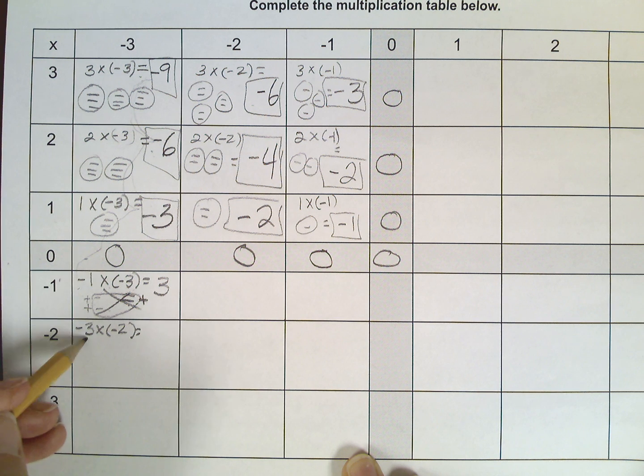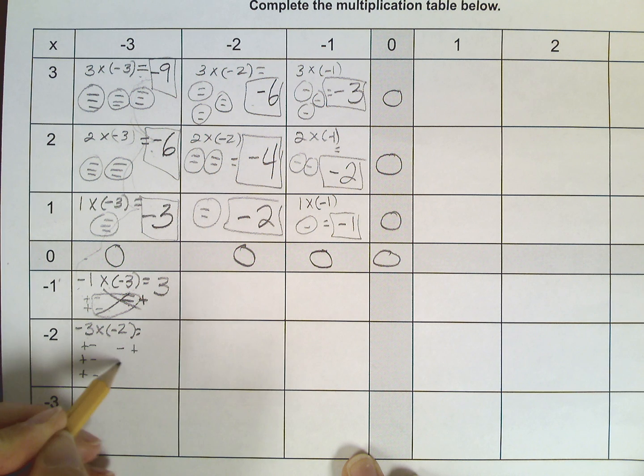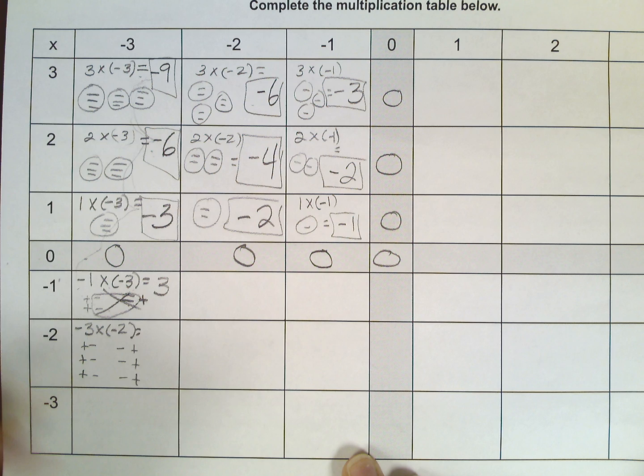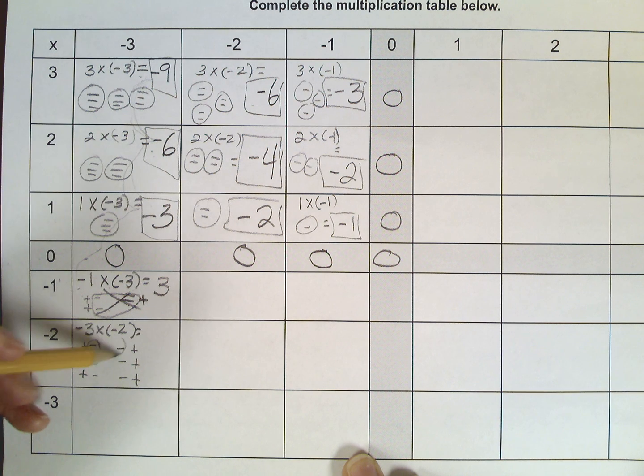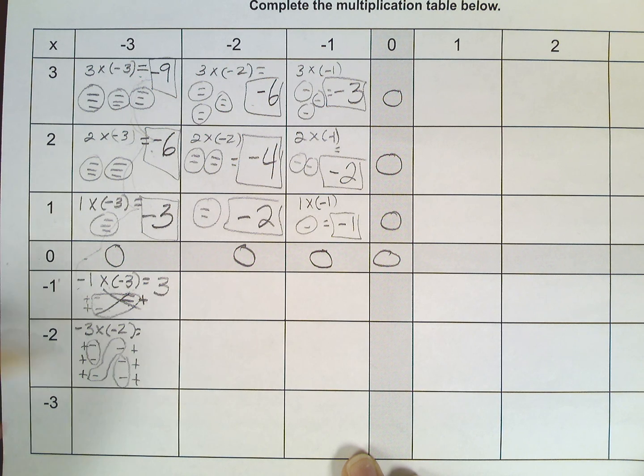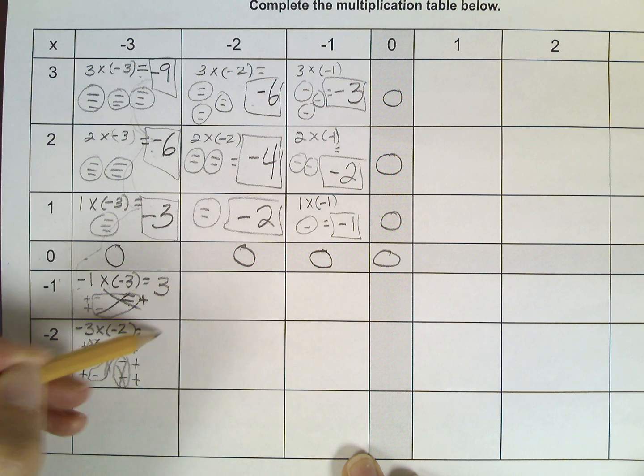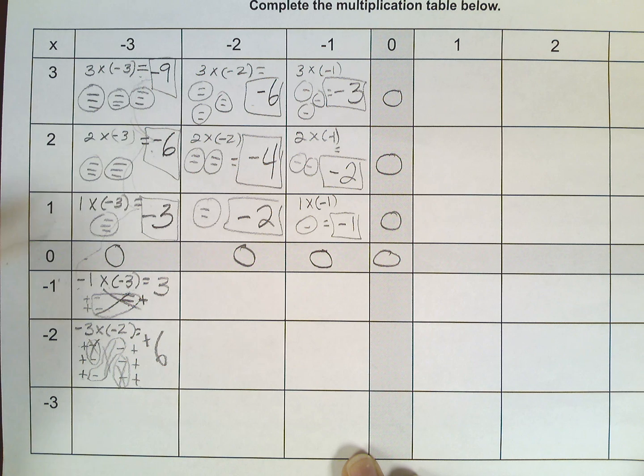So if I want to remove 3 groups of negative 2, well, here's the problem: there's nothing to remove from, so I've got to bring in those 0 pairs again. So I need to remove 3 groups of negative 2. So here's a group of negative 2, here's a group of negative 2, and here's a group of negative 2. So if I take all those and remove them, what do I have left? A bunch of positives. 1, 2, 3, 4, 5, 6, positive 6. So does it look like our pattern is continuing? Yeah, I think so. Let's do our last one.